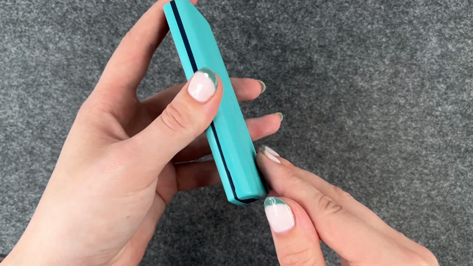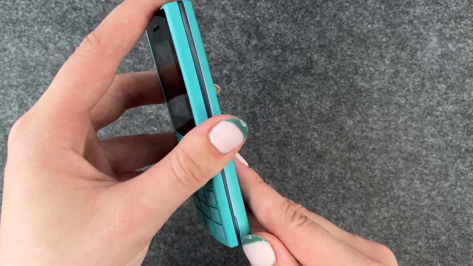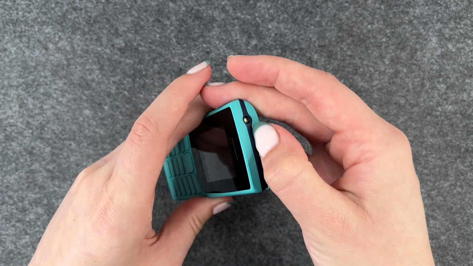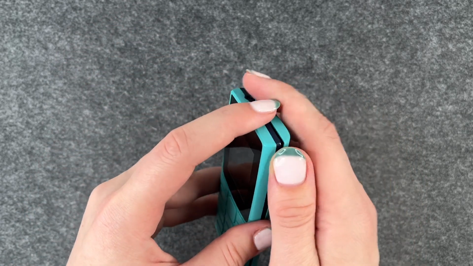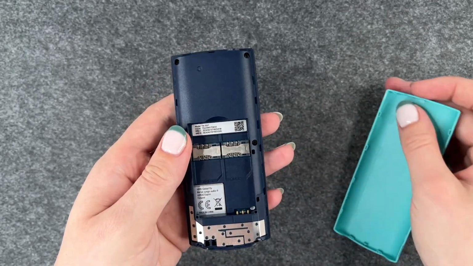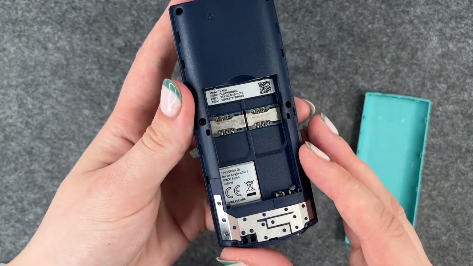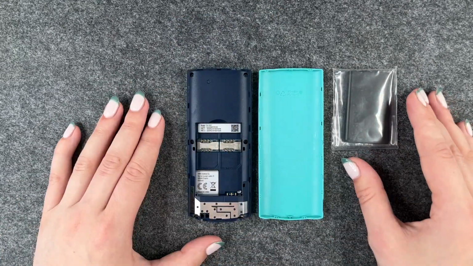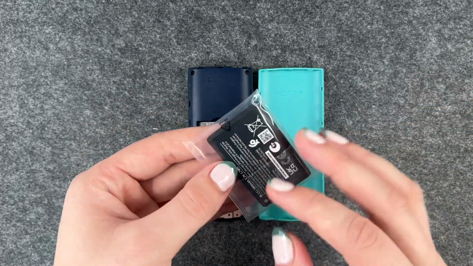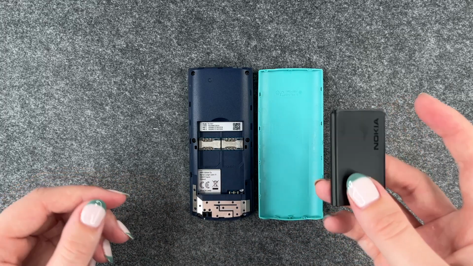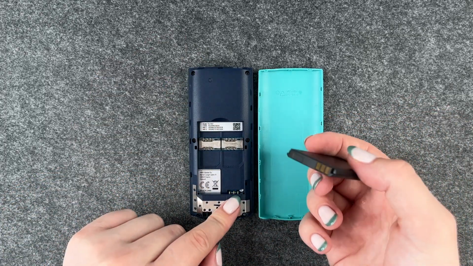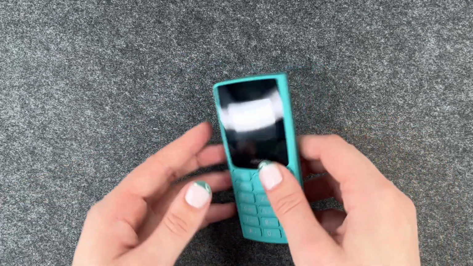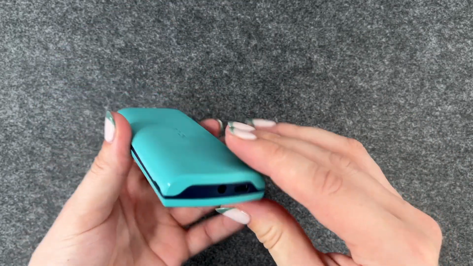So let me figure out how we get that started. We need to open the back here first to insert the battery, and then this is what it looks like. We have space for 2 SIM cards actually, so now we can go ahead and insert our battery here, and hopefully that's charged. So we'll put these contacts here to these contact thingies, I don't even know what it's called. Then we close the whole thing.